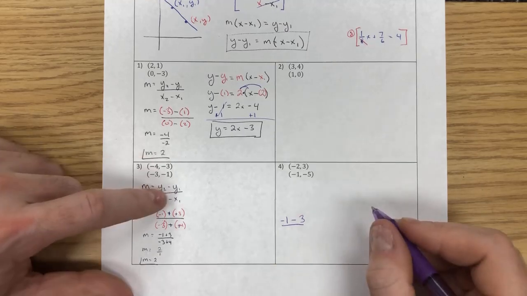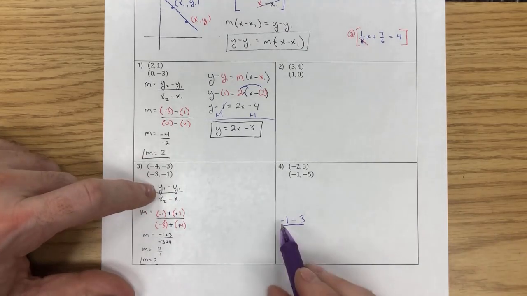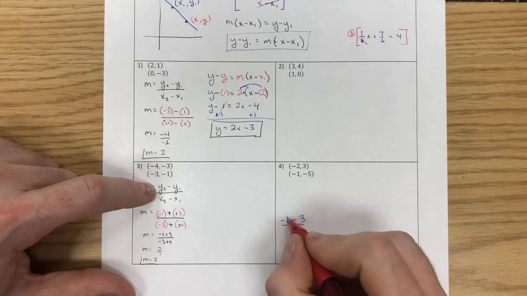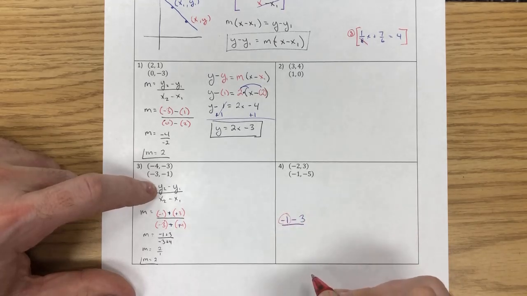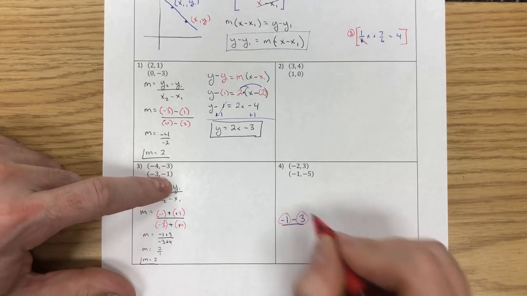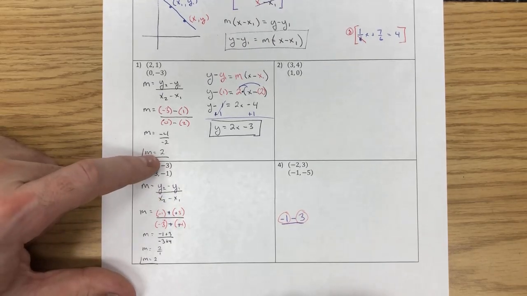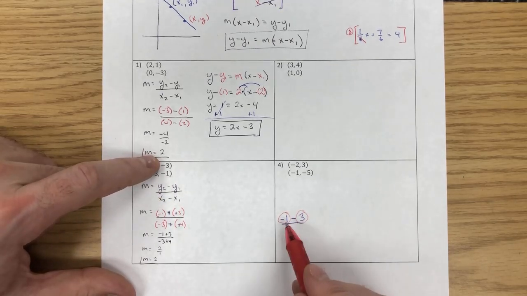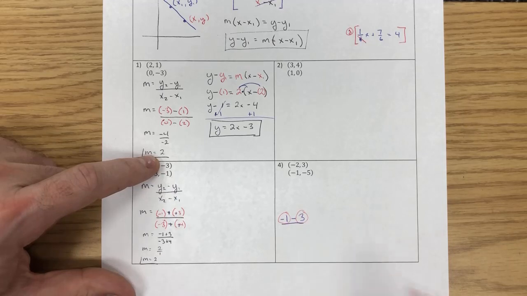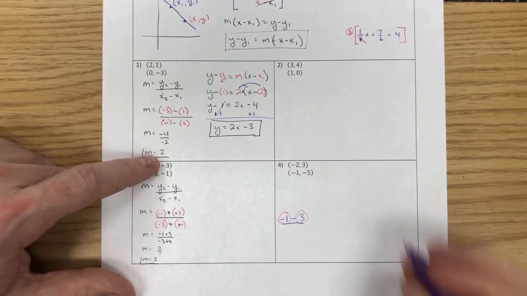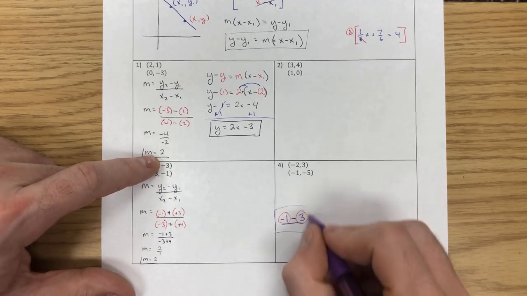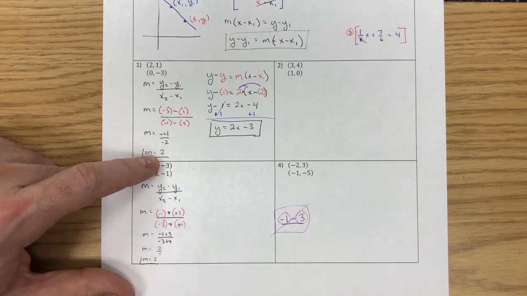Now remember, if I look at the formula, that's saying my y2 is -1 minus my y1, which is 3, which is not what my y1 is. I'm saying that it's a 3 when really I just meant to put a negative sign. So we know we don't want to do that, and the way I avoid that is by putting parentheses.